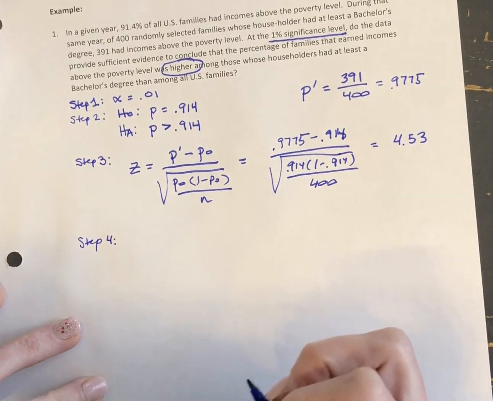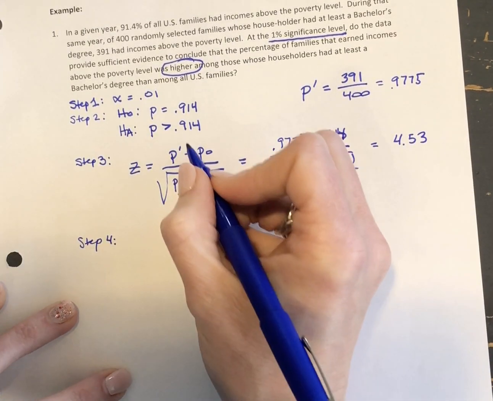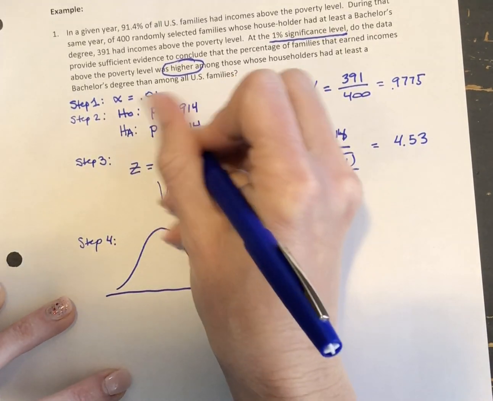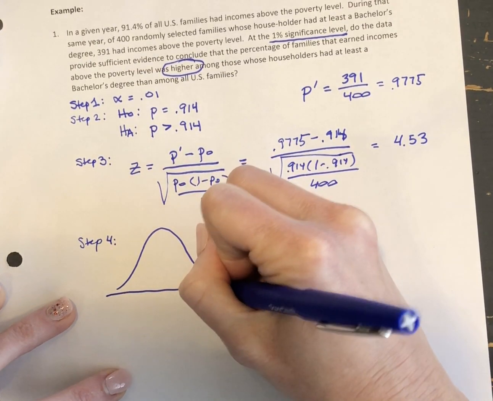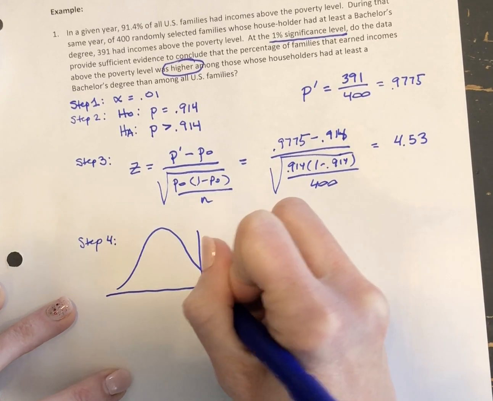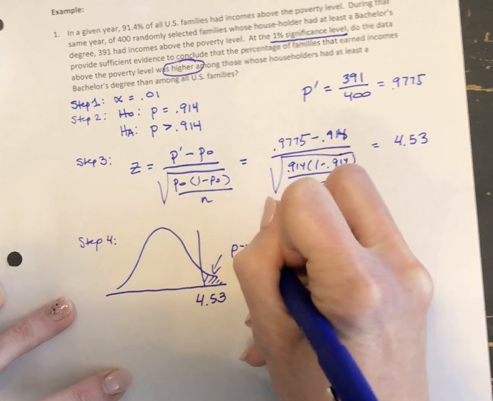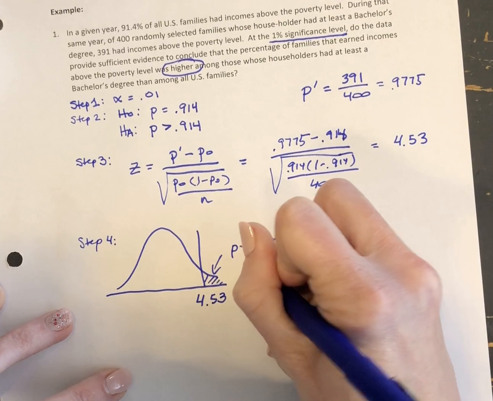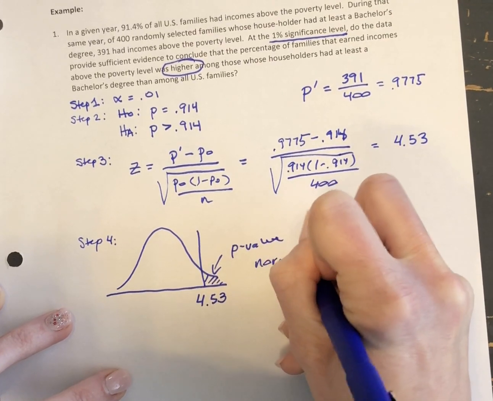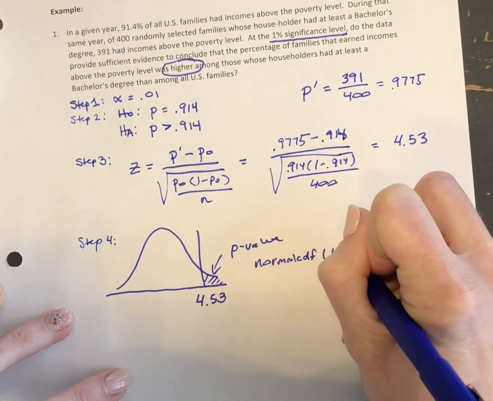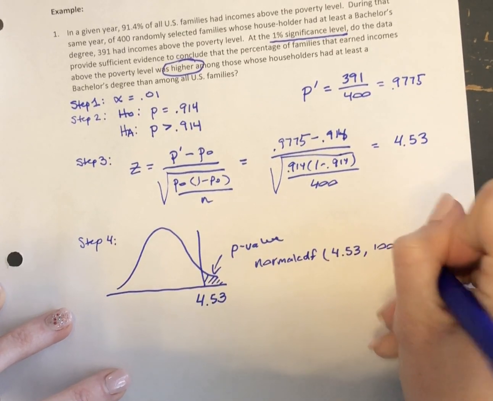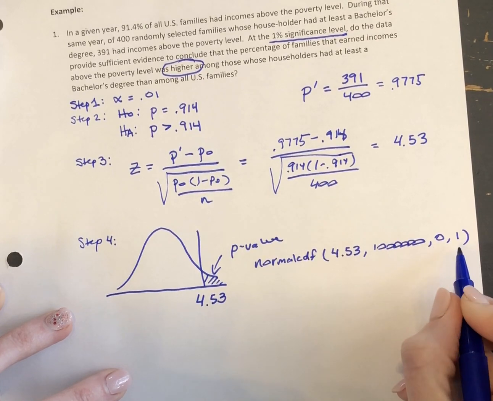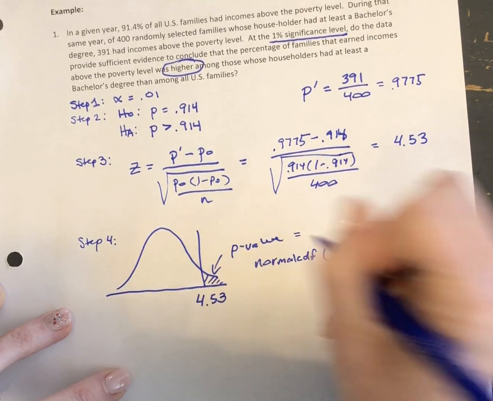Step 4, as a reminder, is to calculate the p-value. This is a right-tailed test, and that's because we chose the greater than alternative. And that tells us that the p-value is going to be the area to the right of 4.53. And this isn't very to scale because that should be way out here. That's going to be a tiny p-value. So you can find that by doing normal CDF in your calculator. We want the area starting at 4.53, going up to some really large number. And we're looking at a standard normal distribution, so the mean is 0, standard deviation is 1.